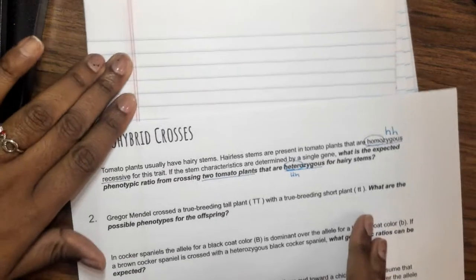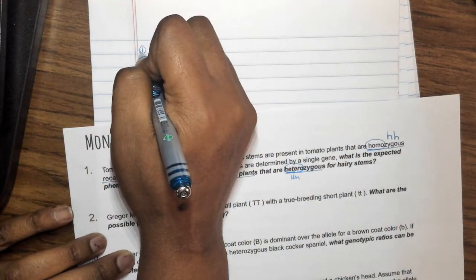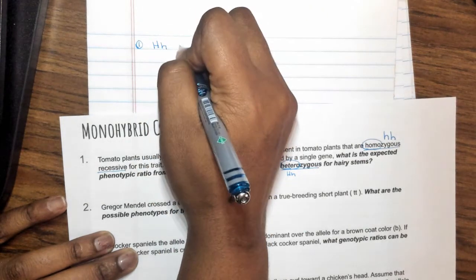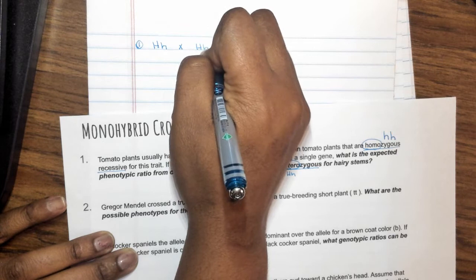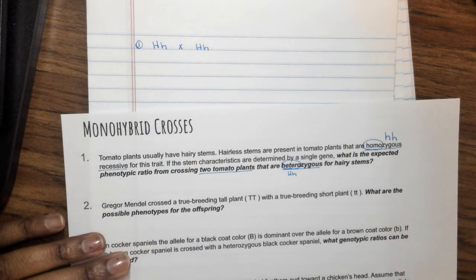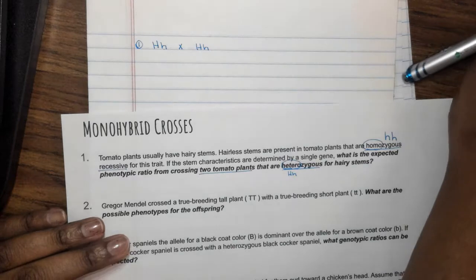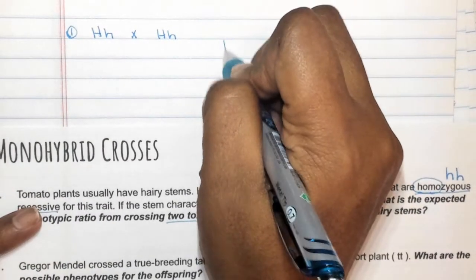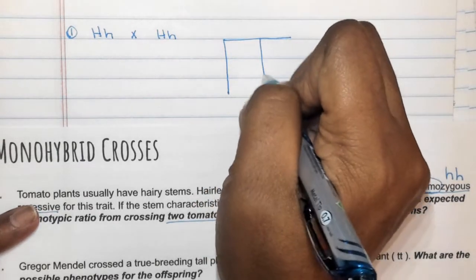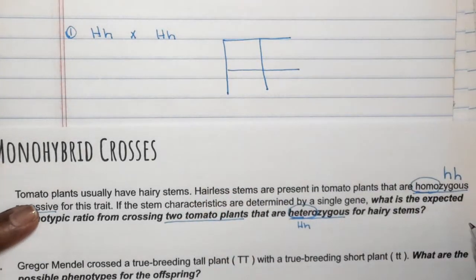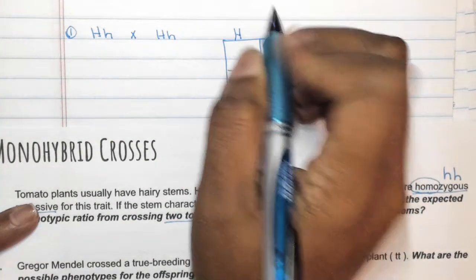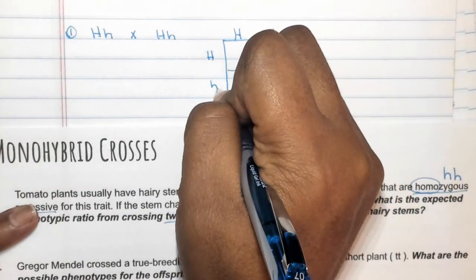All right, cool. Let's go ahead and set that up. Number one, I know that they're both heterozygous, so big H, little h, crossed with big H, little h. Again, you could have chosen any letter in the alphabet, nobody cares. Then I would put those in my Punnett square. The law of segregation says that they separate, so big H here, little h here, big H here, little h there.